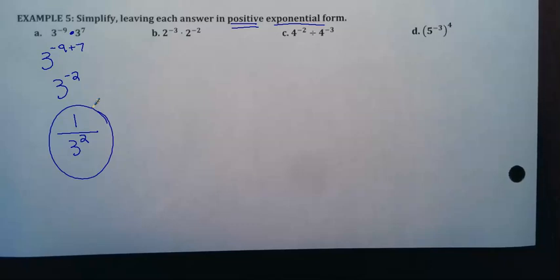All right. In B, what operation is happening between these two? Multiplication. So what do we do? We add them. So it's going to be negative 3 plus negative 2. That gives me 2 to the negative 5. Same signs, right? So this is 2 to the negative 5th. Again, we have this negative exponent.